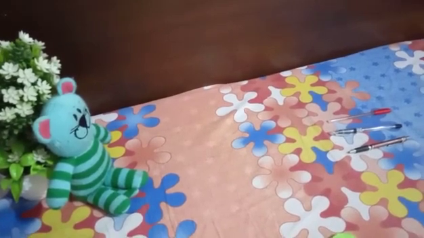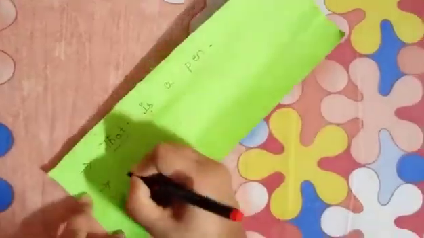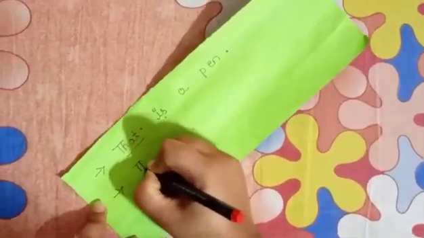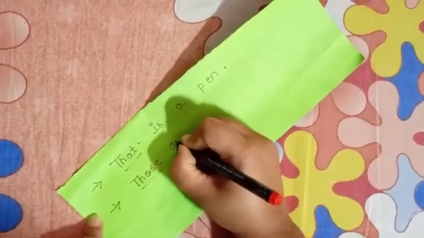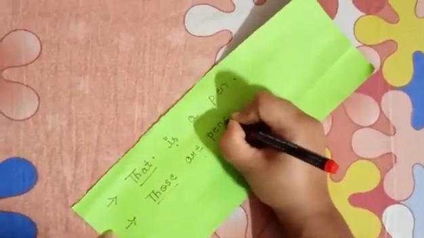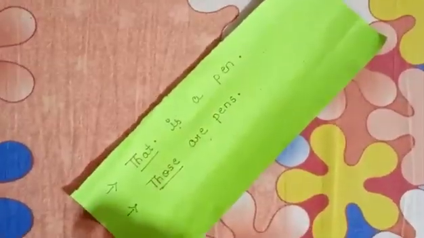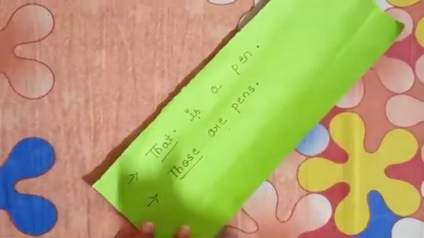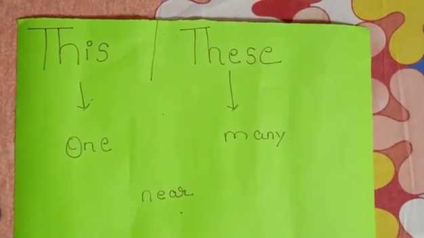Let us write it down in the sentence form. So how will we write? Those, T-H-O-S-E, those are pens. Those are pens. Okay? Very good. Let us revise what we have learned.